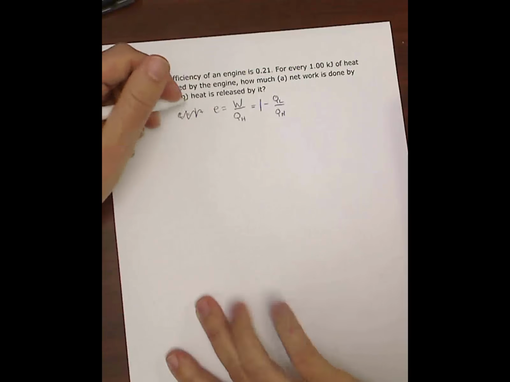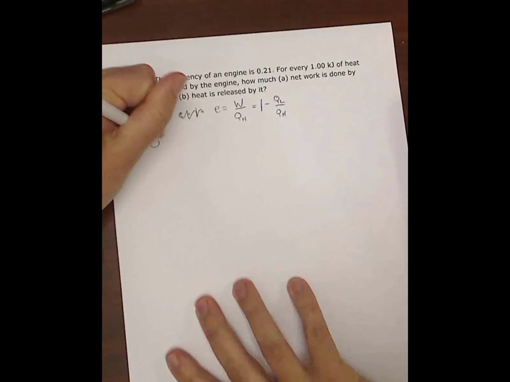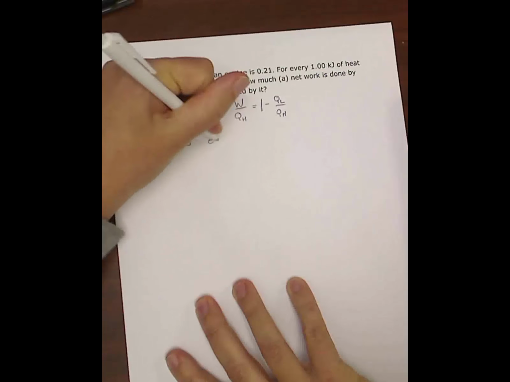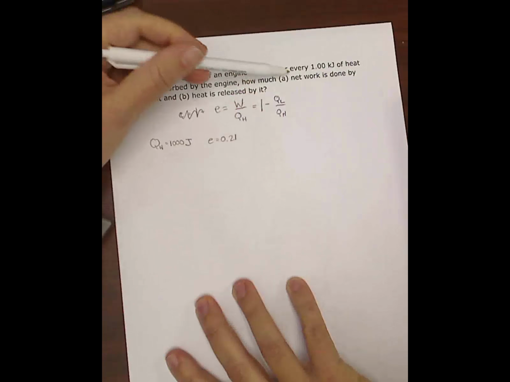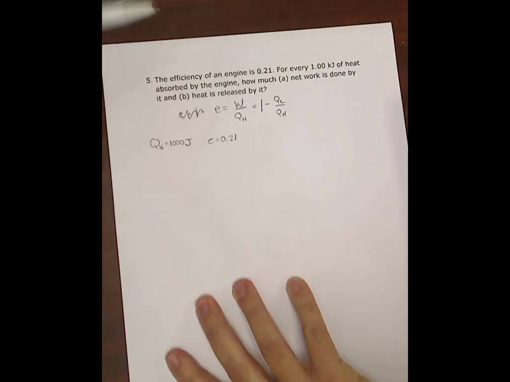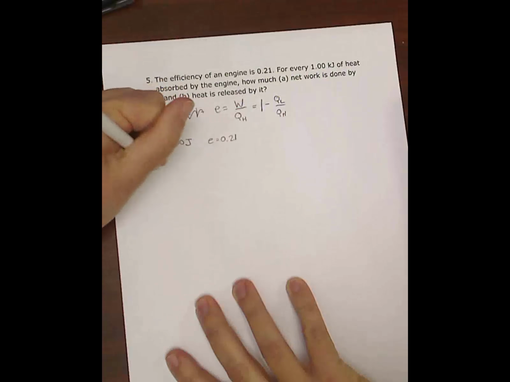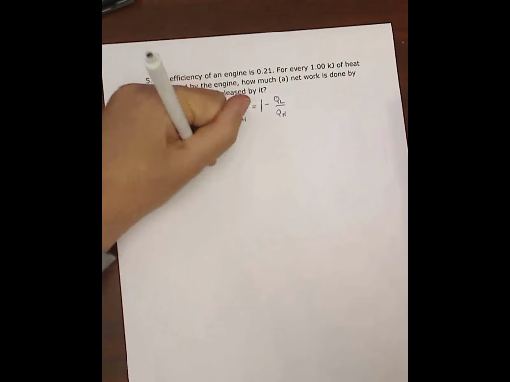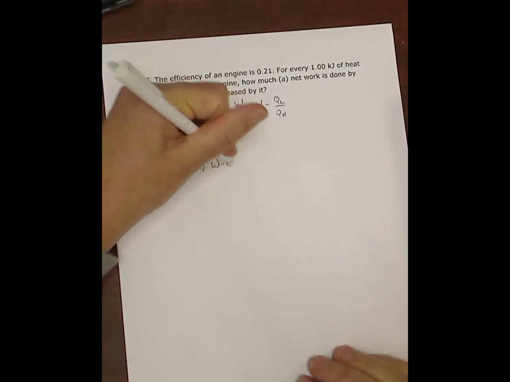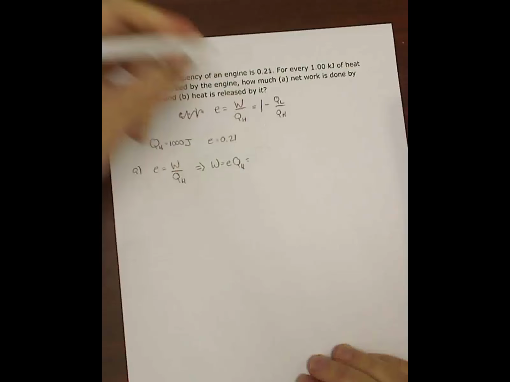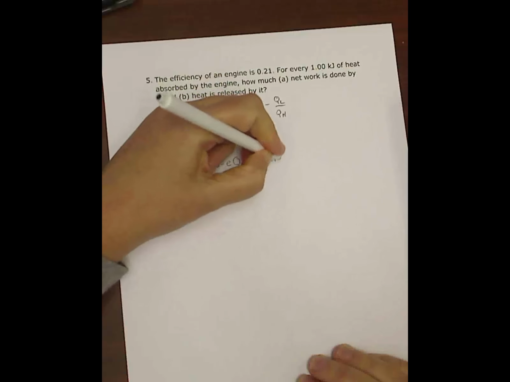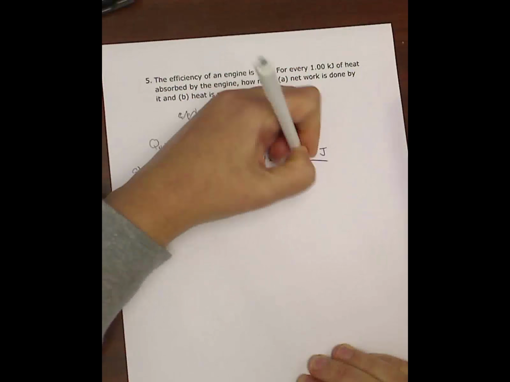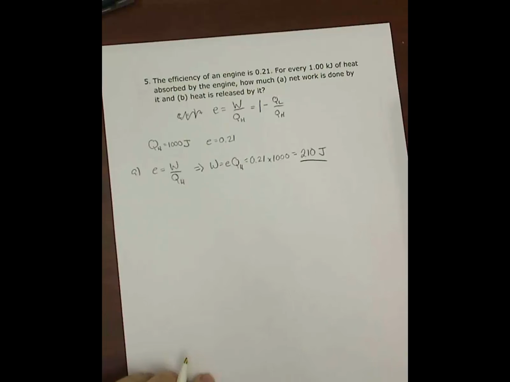Okay, so we know QH is equal to 1,000 joules, 1 kilojoule. We know the efficiency is 0.21. They want us to find part A, the work, and part B, QL. So for part A, E is equal to W over QH. So therefore, W is equal to E times QH. So it's the efficiency 0.21 times 1,000, which would give you 210 joules. And so there's 210 joules of work done by the system.